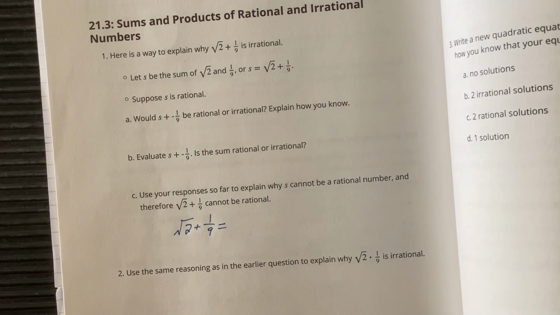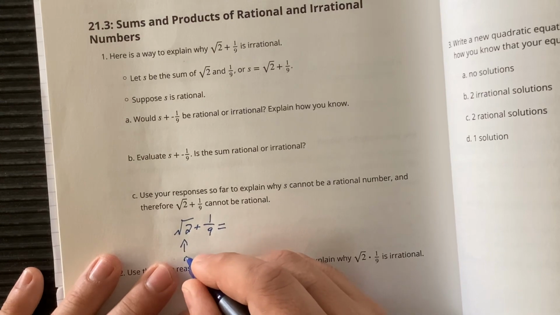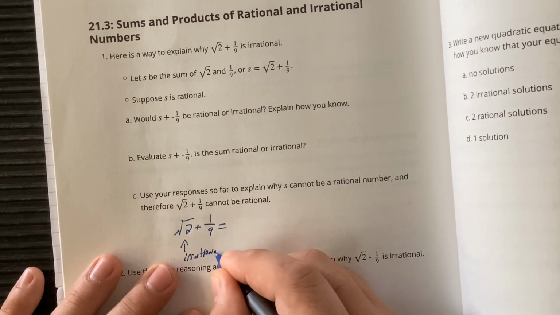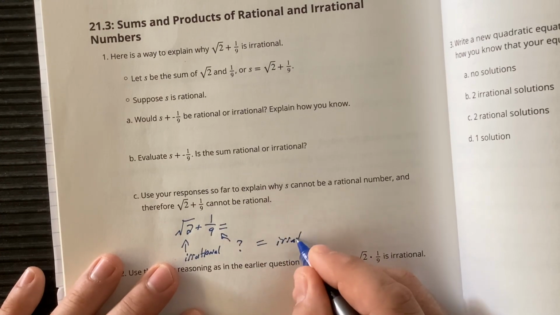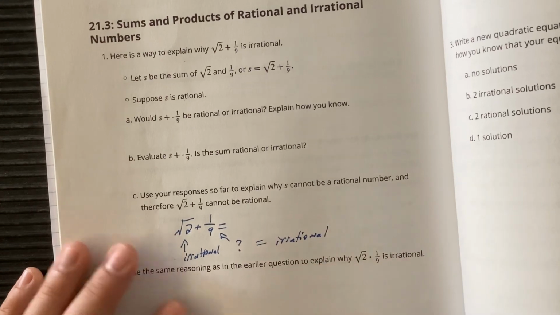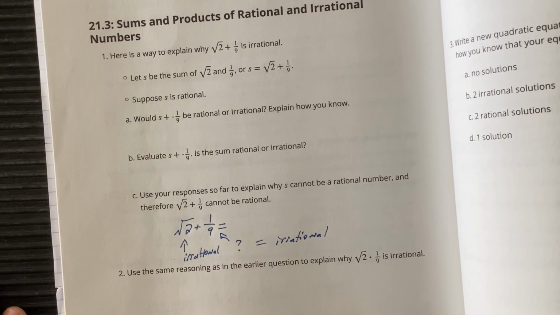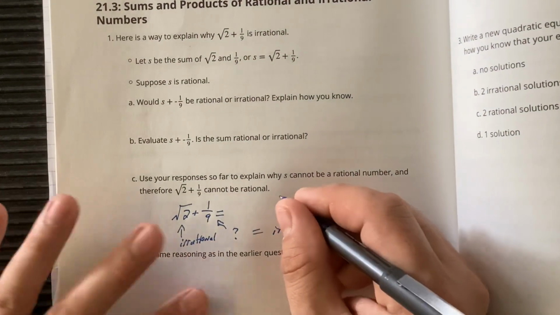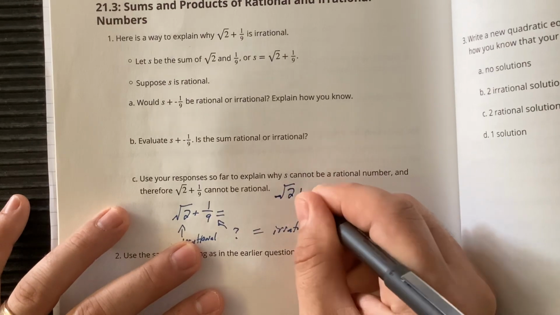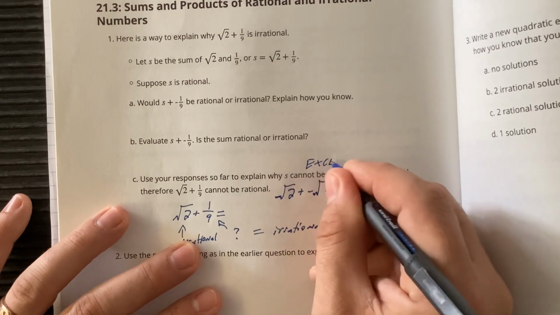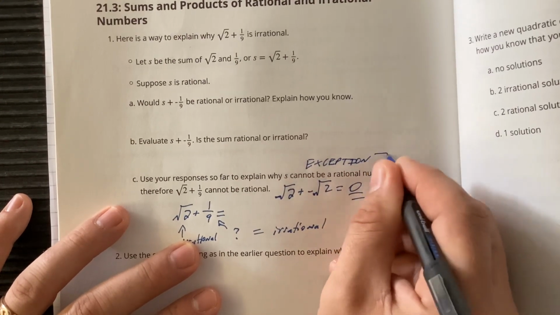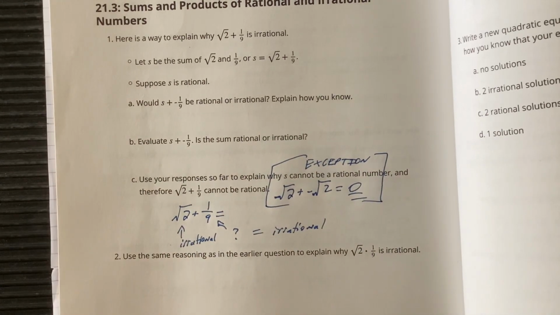Because you don't know what the square root of 2 is. I think that's a lot easier than looking at their explanation. This is irrational. Irrational plus, I don't care what this is. It doesn't matter. You're going to get irrational. The only exception to that is that when we talked about it yesterday, if you take the square root of 2 plus the negative square root of 2, then you get 0. That is the exception. Of course, 0 is an integer, and that is rational.